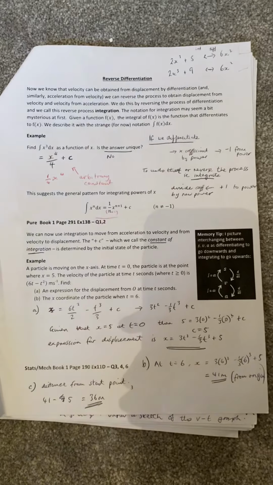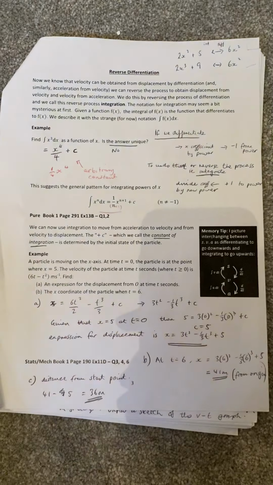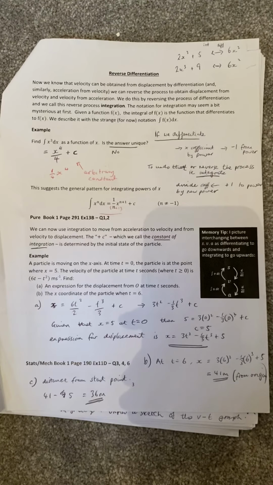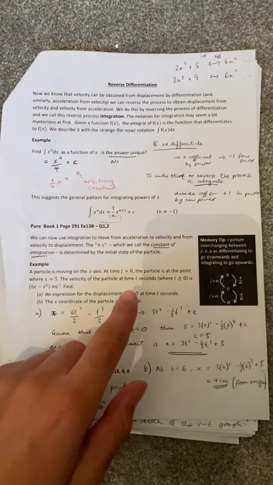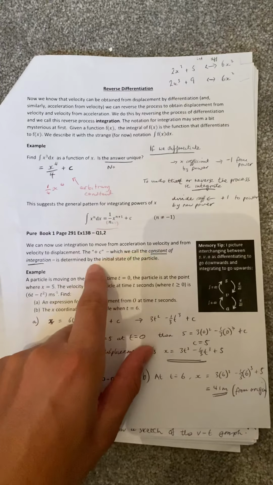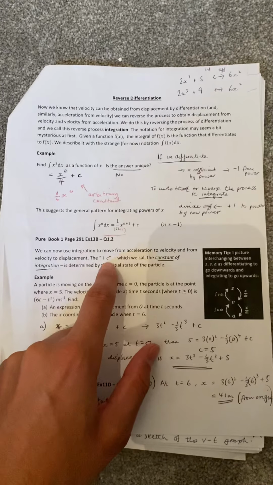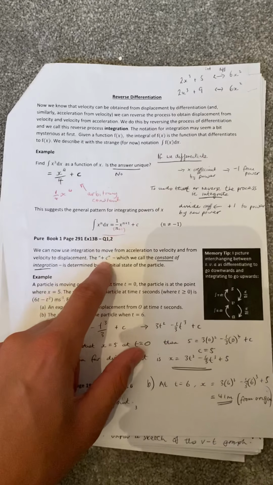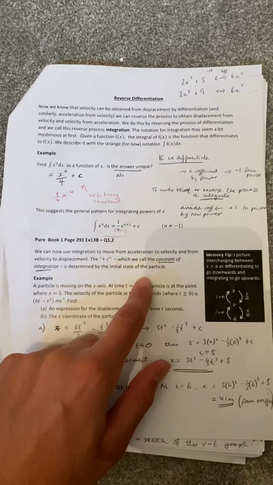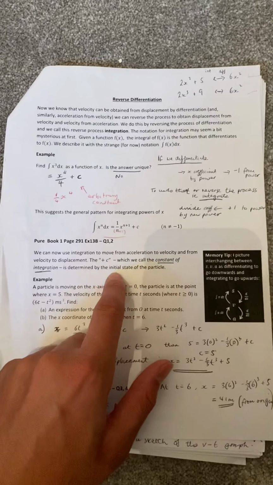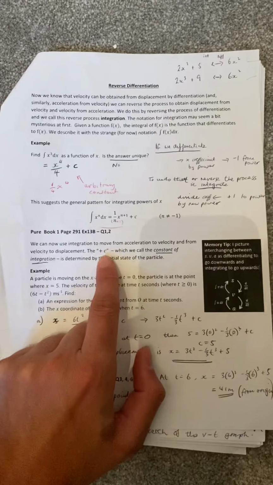Okay, so we can now use integration to move from acceleration to velocity and from velocity to displacement. Then it tells you about the plus c. It's the constant of integration, determined by the initial state of the particle. So in kinematics, the questions will involve actually finding out what this plus c is. To do that, we need to use information from the question, which will be provided, initial conditions we'll call them, that will allow us to work out c.